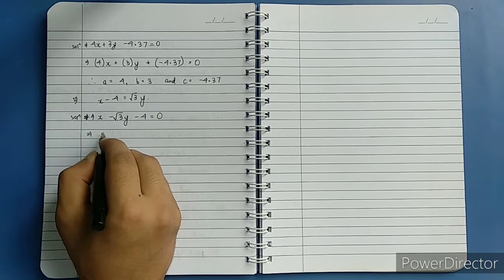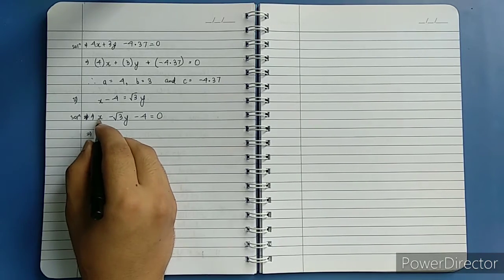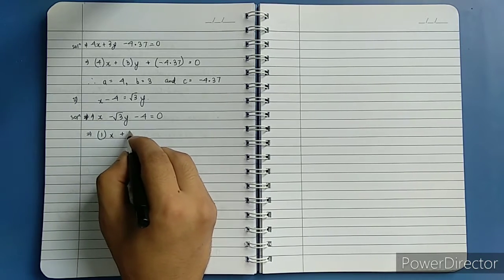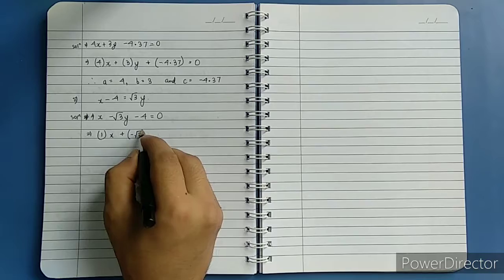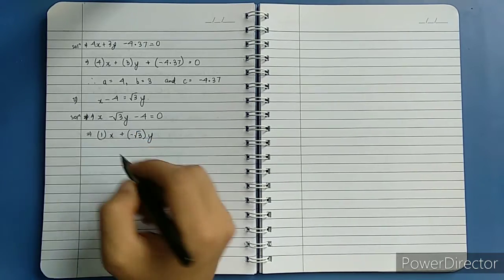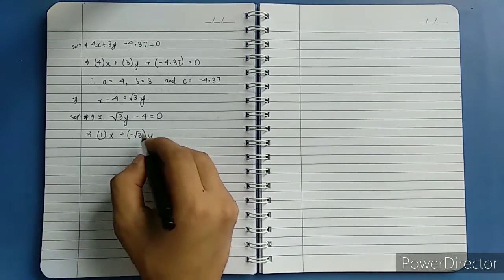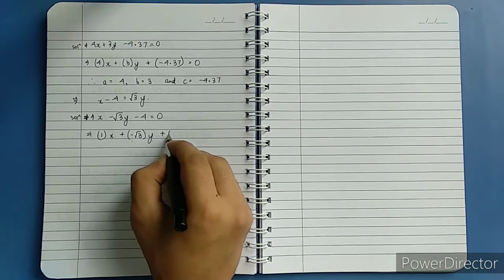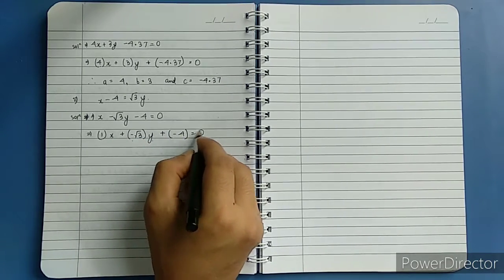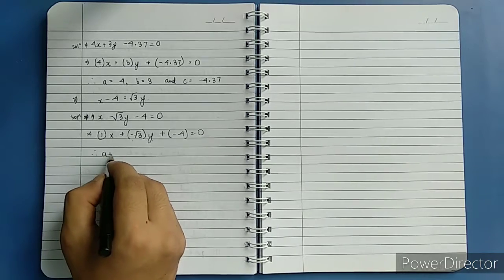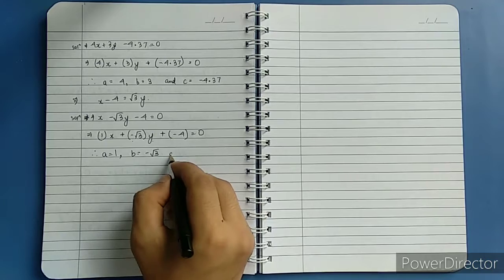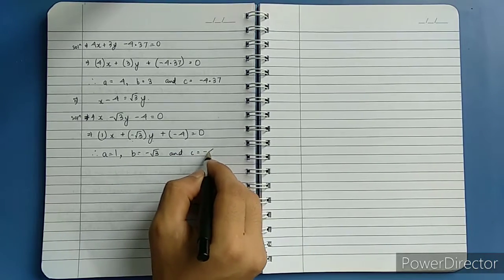To bring it in terms of ax, a becomes 1, since nothing in front of x means it's 1, plus we'll write minus root 3 over y, because plus into minus becomes minus, root 3 into y is root 3y, plus c equals 0. So therefore a is 1, b is minus root 3, and c over here is minus 4.